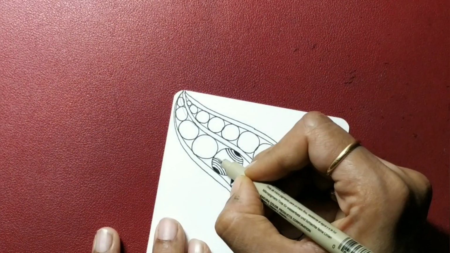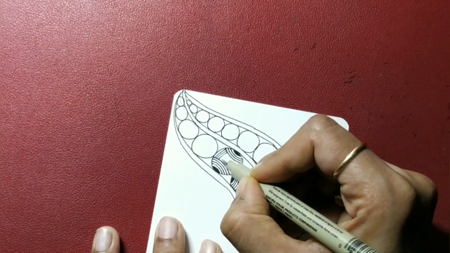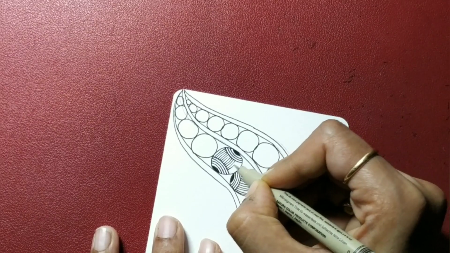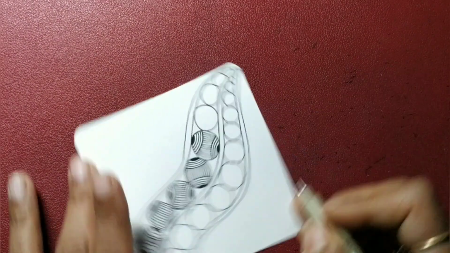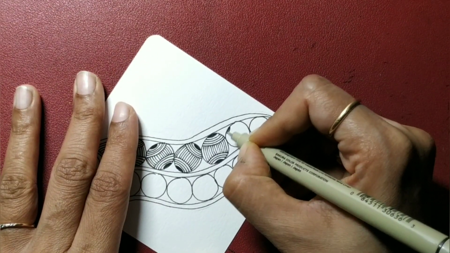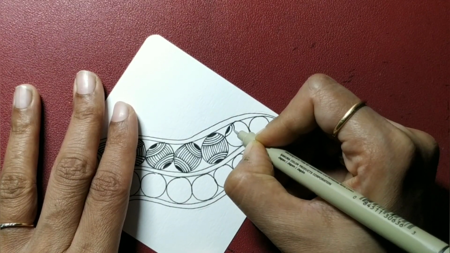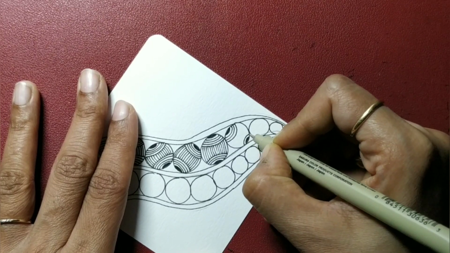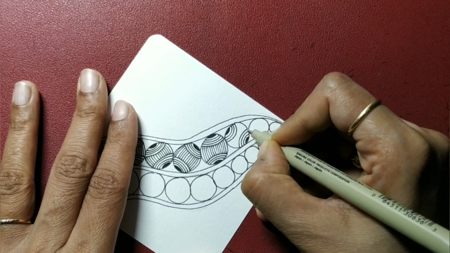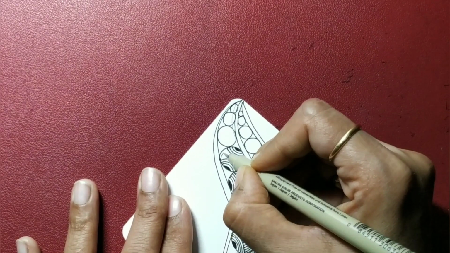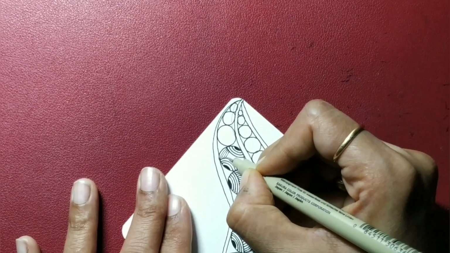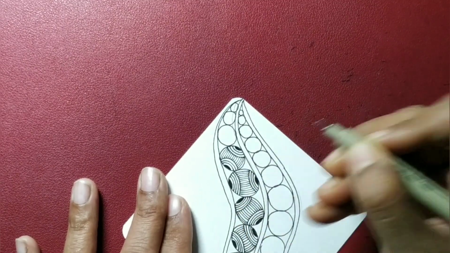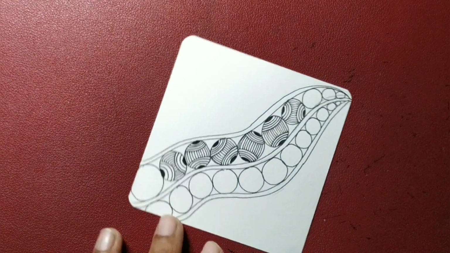And some kind of straight lines in the center. You can also add highlight to the line. Just vary the pen pressure as you start and end the line. It adds character to your line. Yeah, so I'll do that for all.